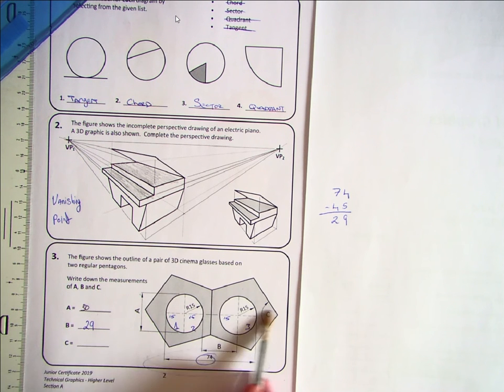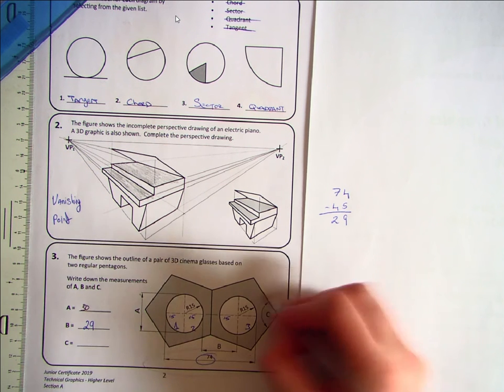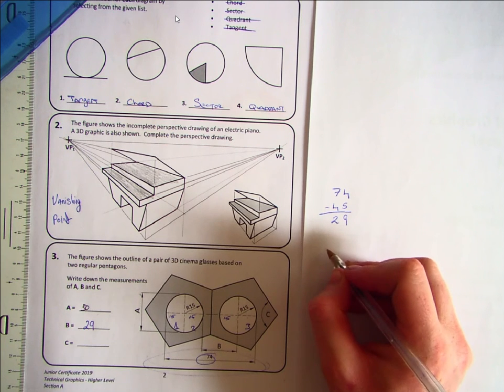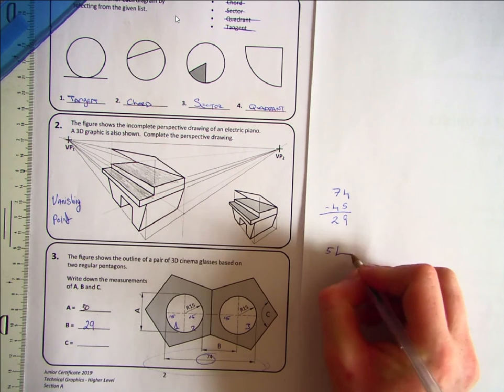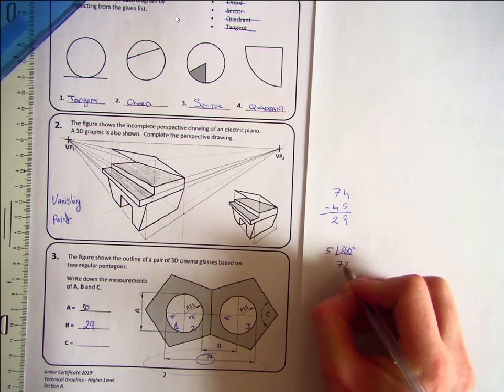C then, so C is the internal angle on a pentagon. Okay, so we know to find the external angle on any polygon, it's 360 divided by the number of sides. So this is 1, 2, 3, 4, 5 sides. So 360 divided by 5, okay, and I get 72 degrees.